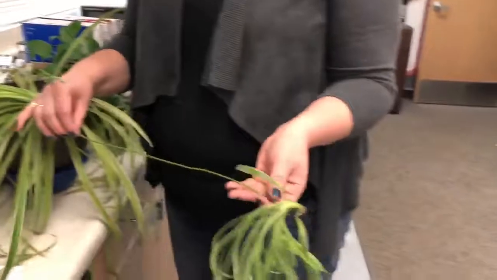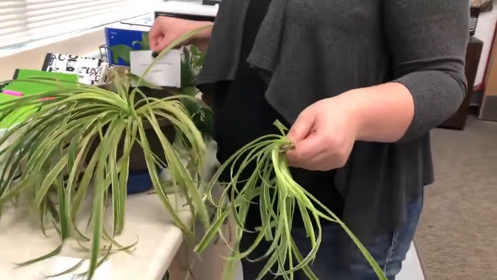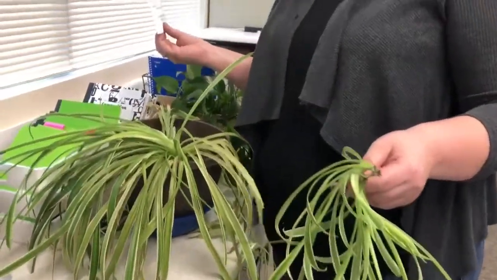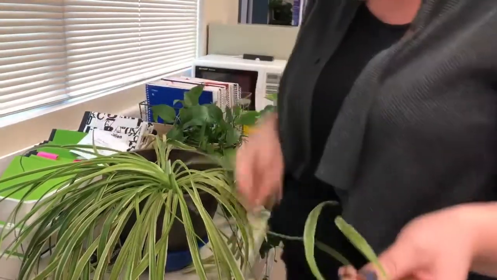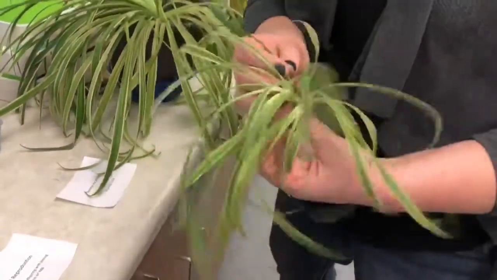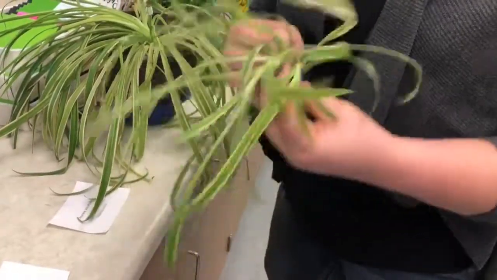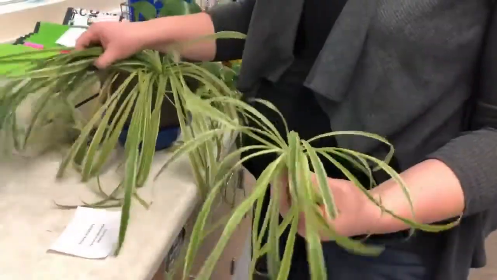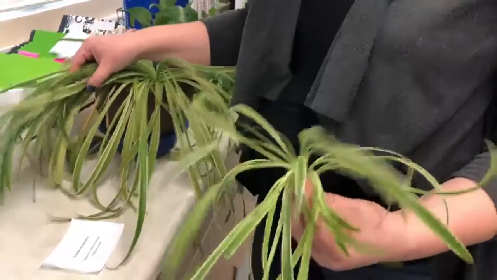It's called a horizontal runner. The other thing is that it has a scientific name. It's also called a stolon. And at the end of this, if you'll notice, is a little mini version of the spider plant. It's actually this plant's offspring, and it's an identical genetic copy.